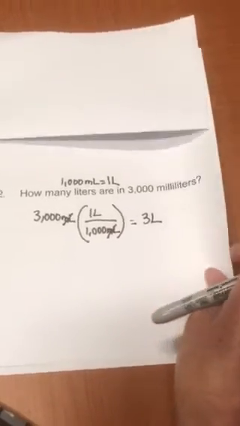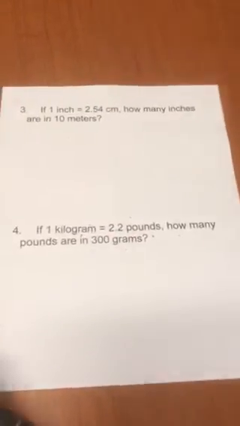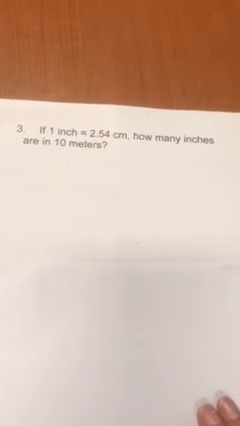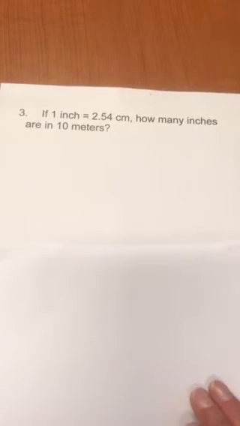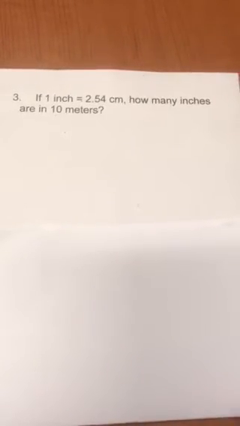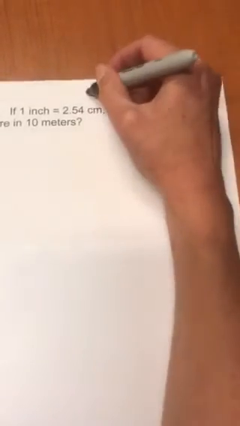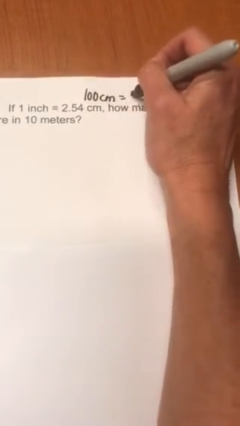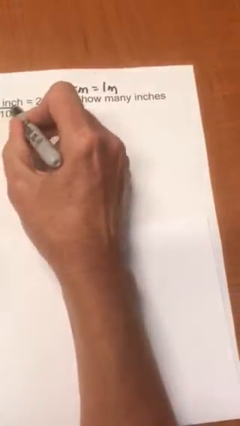Okay, the next 2 actually take 2 steps to get to the answer. So this first one, it tells me inches to centimeters, but I'm starting with meters. So in order to be able to use my conversion factor, I have to get from meters to centimeters first. The first thing I have to remember is that centi means 100. So there are 100 centimeters in 1 meter. I'm going to have to convert from meters to centimeters first so that I can use this piece of information.